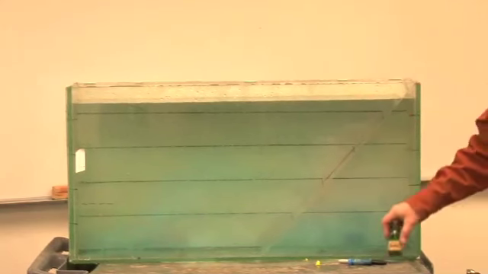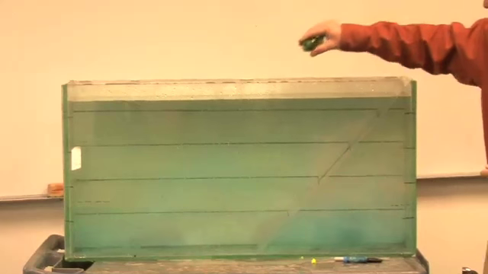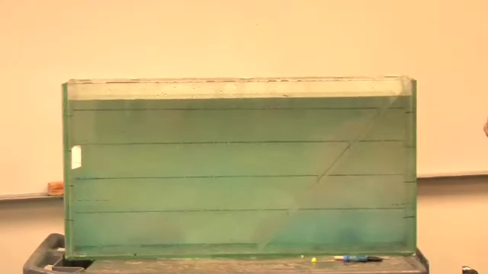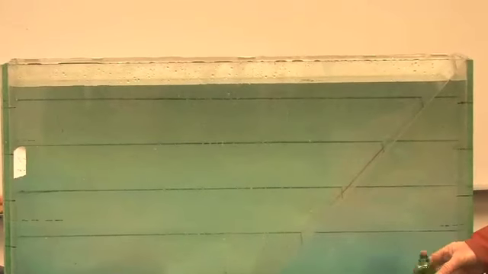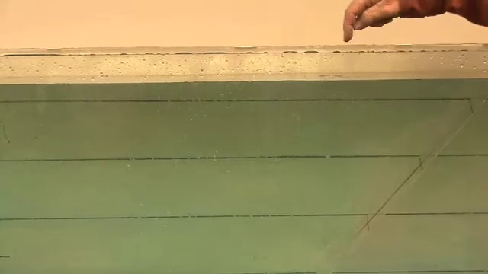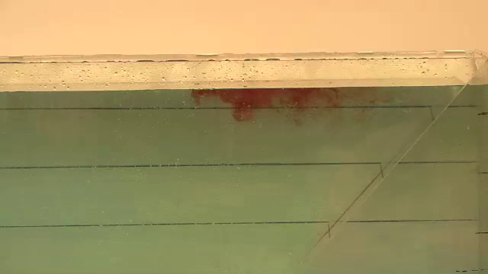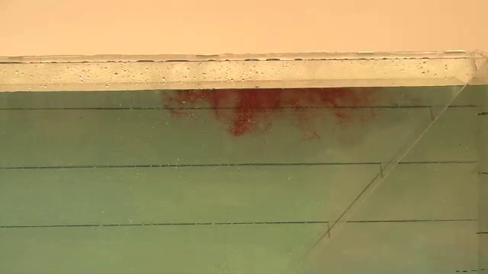Okay, so we'll put a little more dye in, see what our current patterns might look like. And if you want, come on, go down, guys. I don't know how much you can see from back there.